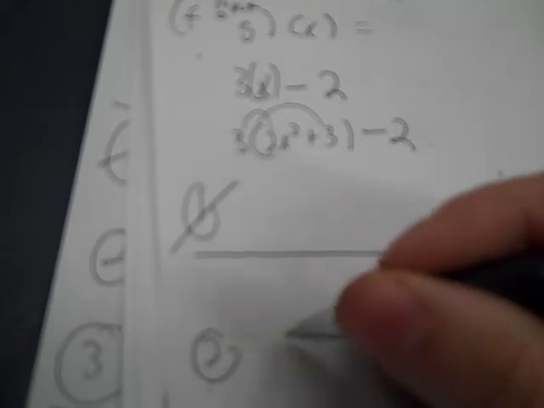Power belongs to just x. You have to distribute 3. 3 times 2x is 6x a second. 3 times 3 is 9. And then minus 2. Okay. So x second, you got 6. You don't have any x's, so 9 minus 2 is 7. Okay, then I replace the x's with 2's. Okay, I get 31.